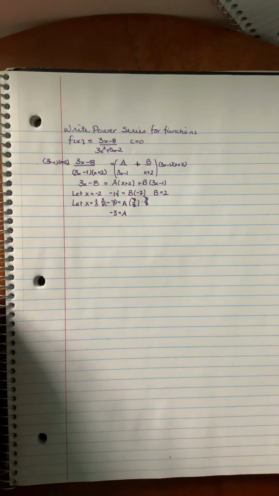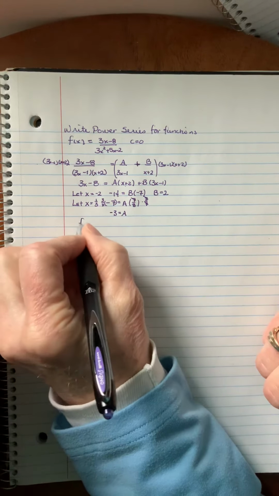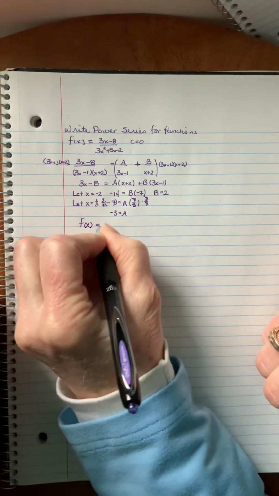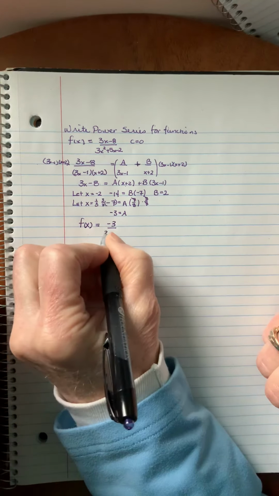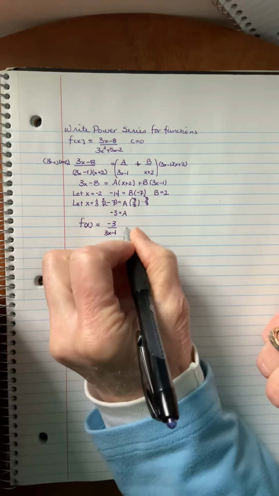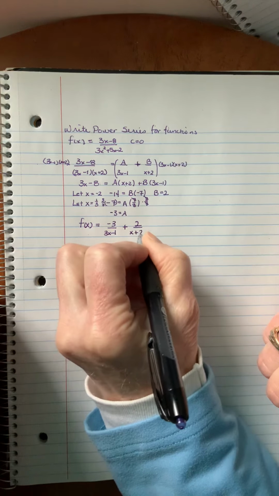So we can set up our function like this. We can say that our original function, f of x, is equal to negative 3 over 3x minus 1 plus b is 2, over x plus 2.